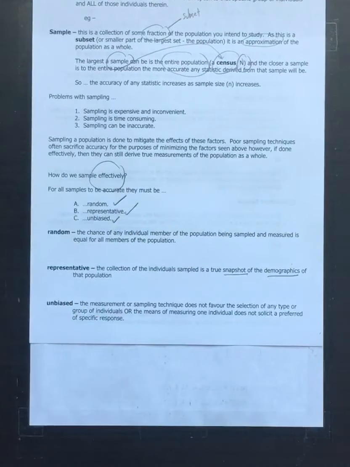Okay, but that means that one individual, there's no favoritism of them being selected, of them being measured, or of measurements being preferred, or of results being preferred, or even interpretations afterwards being preferred. And there's a whole lesson that we do on bias, sample bias being one of them. So again, we want to use some of these techniques to eliminate sample bias.